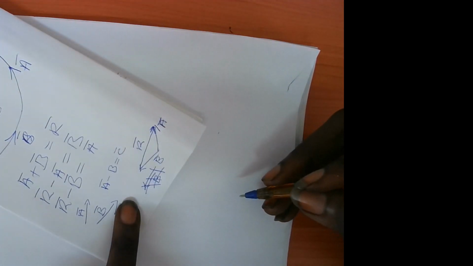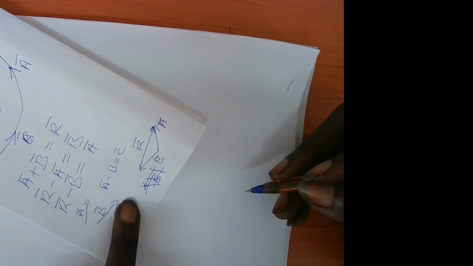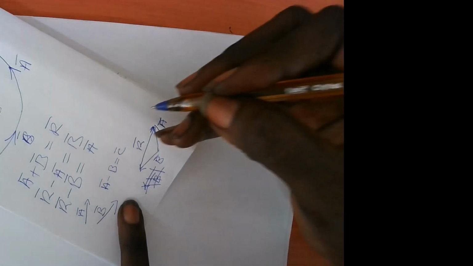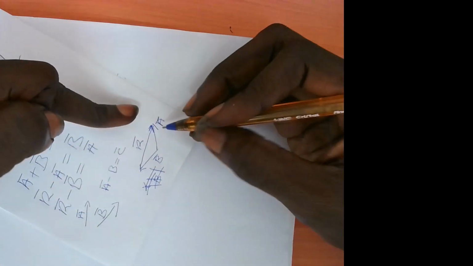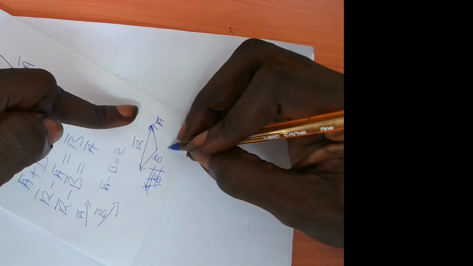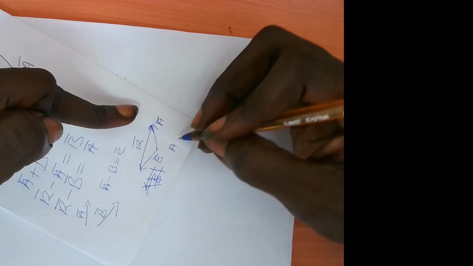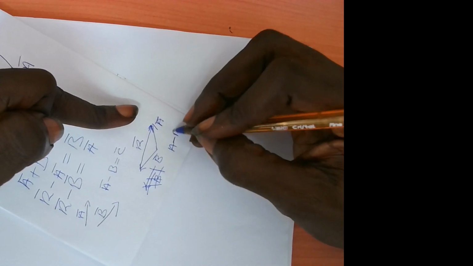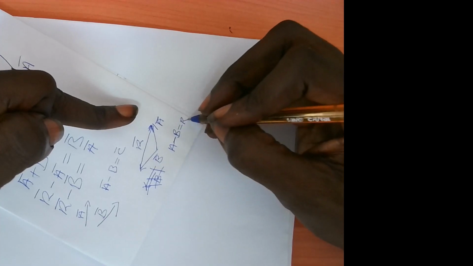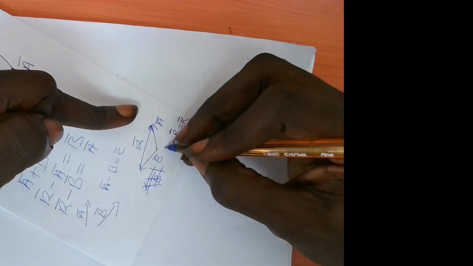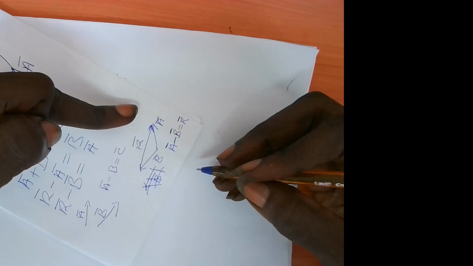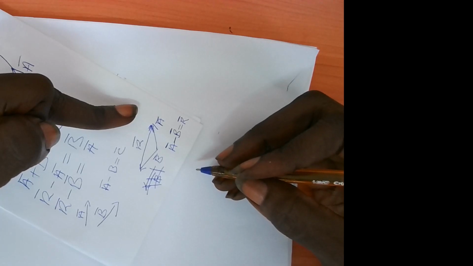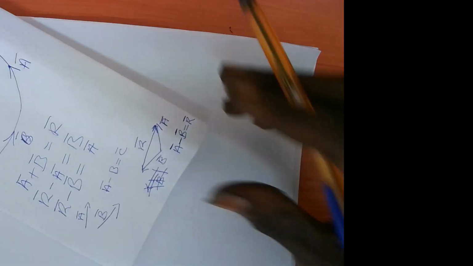So now what I can say is that vector A minus vector B is equal to vector R. Vector A minus vector B is equal to vector R. So let me draw a loop.